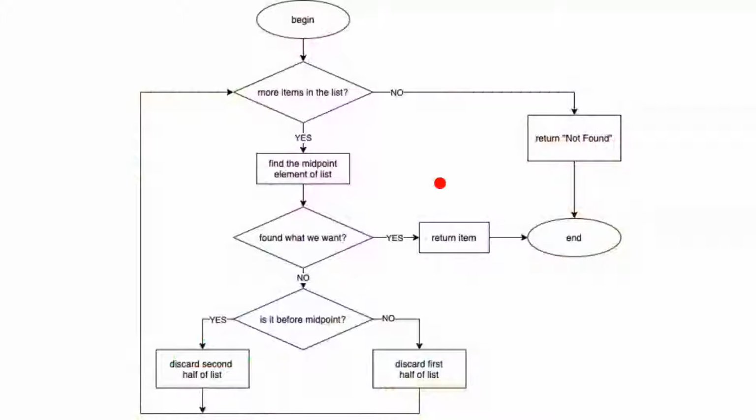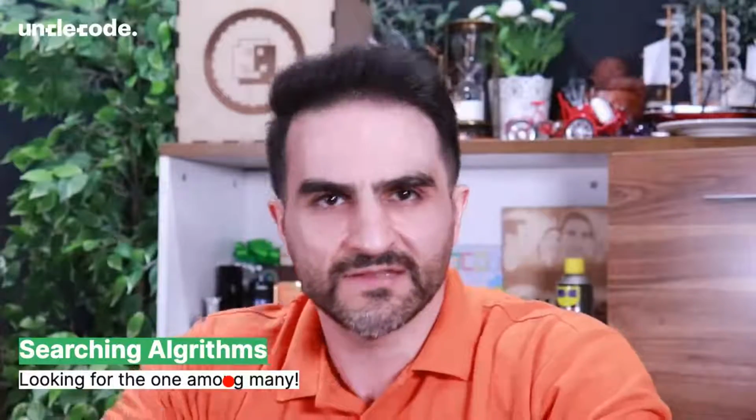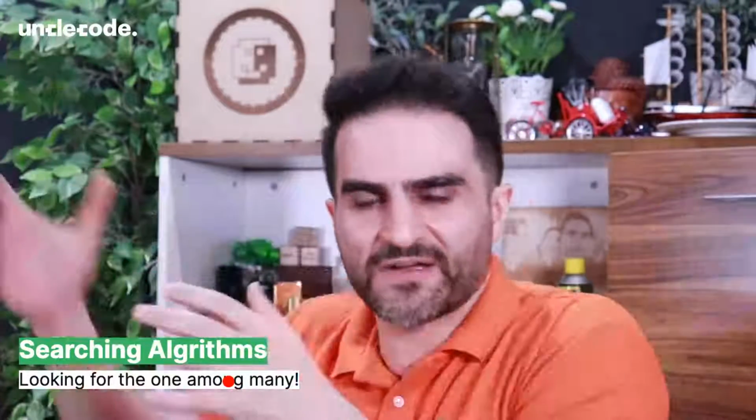Okay, you can see the flowchart is a little bit more than the linear search, of course. So begin, again, more items in a list, yes. Find the midpoint. Remember we picked up the midpoint and found what we want? No. And then we check, is it before the midpoint? So if it's before or lesser than the midpoint, yes, discard the second half. Discard the second half. The second half is the other half because it's lesser than the midpoint.